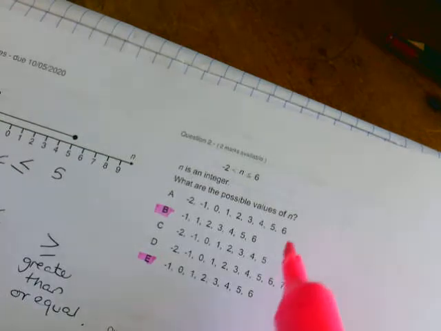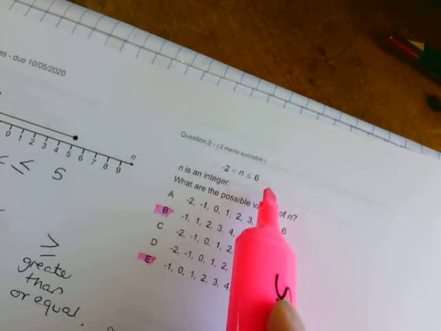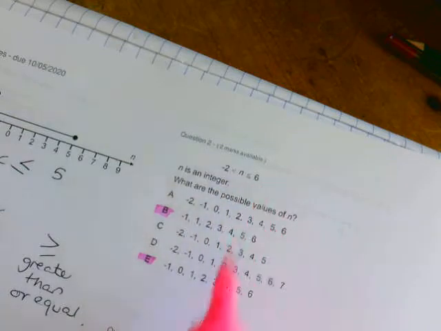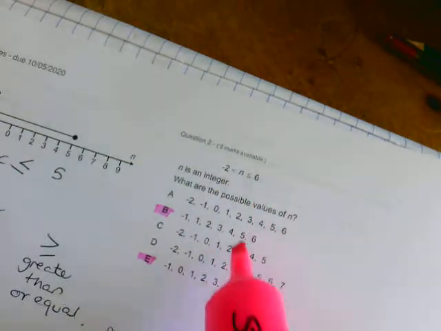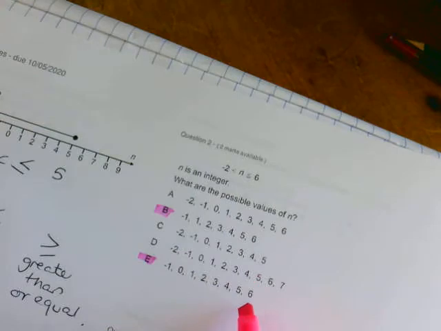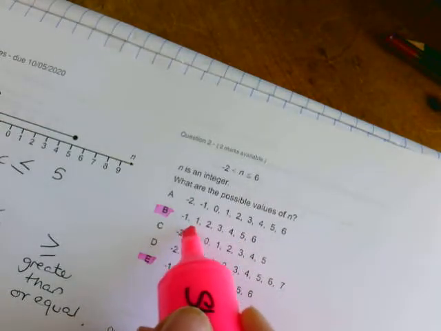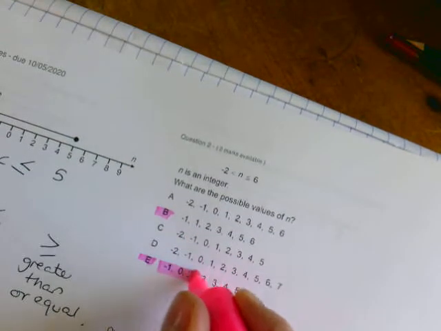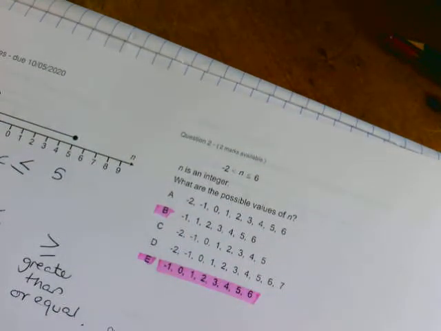And then it says it's less than or equal to 6, which means it will go all the way up to 6 and include 6. So which one of these goes all the way up to 6? Well, they both do. They both end on 6, but one of them has a 0 missing, and we also include 0. So therefore it must be this one.